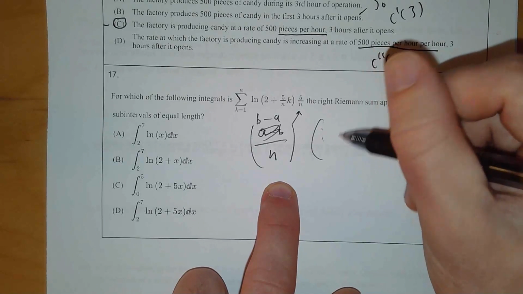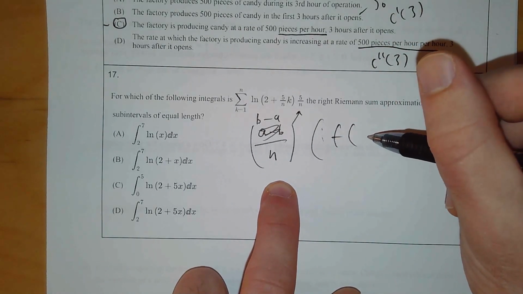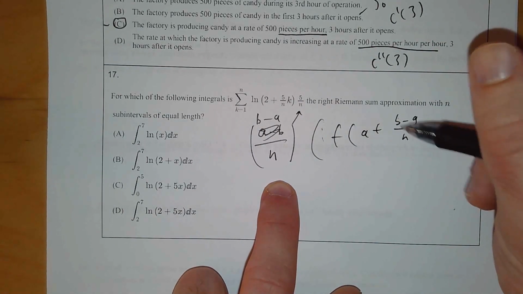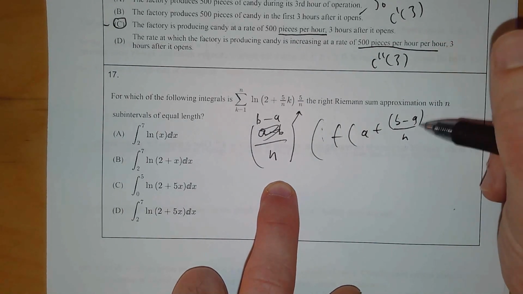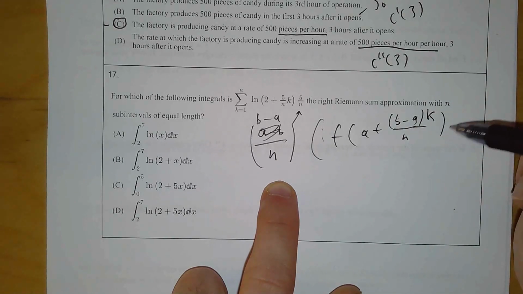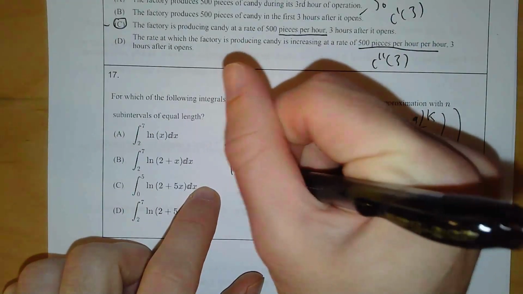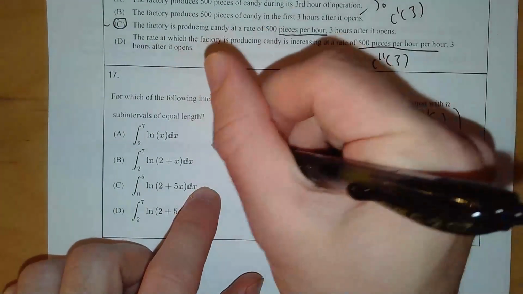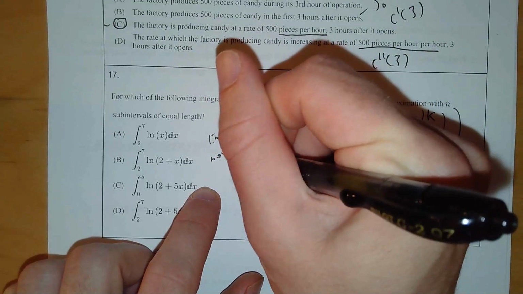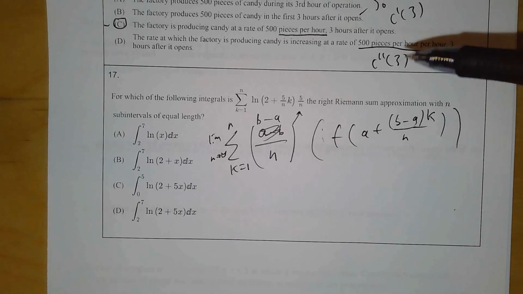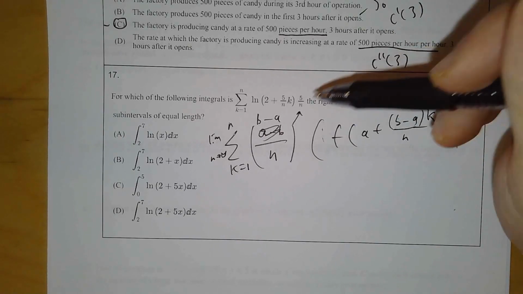And then you have f of a plus b minus a over n, usually times k. Those are the elements of the sigma notation, and then you have k equals 1 to n, and this should be the limit as n goes to infinity. It's missing the n goes to infinity, but that's okay because it's just saying right Riemann. It's not saying infinite.